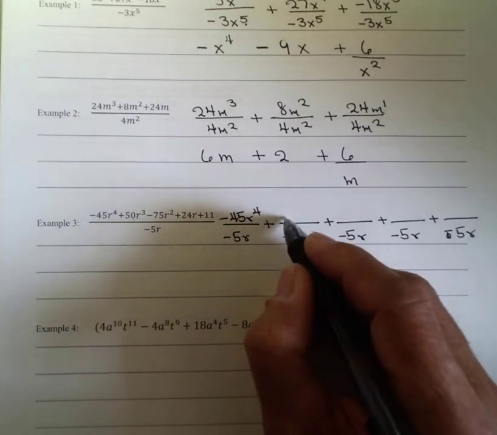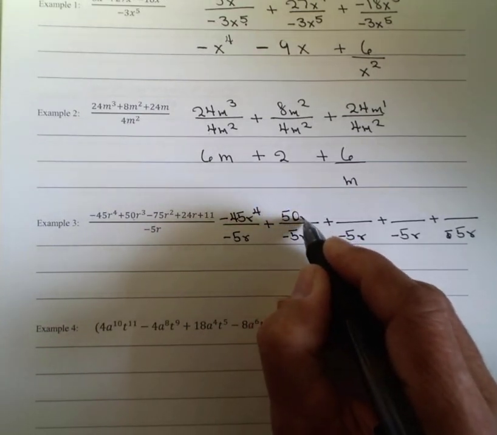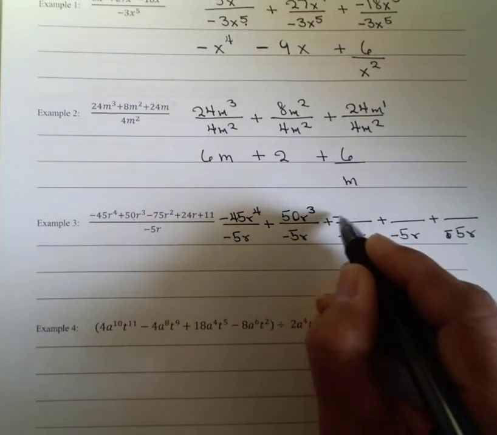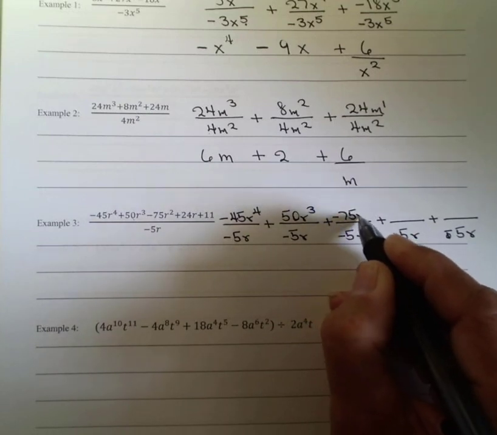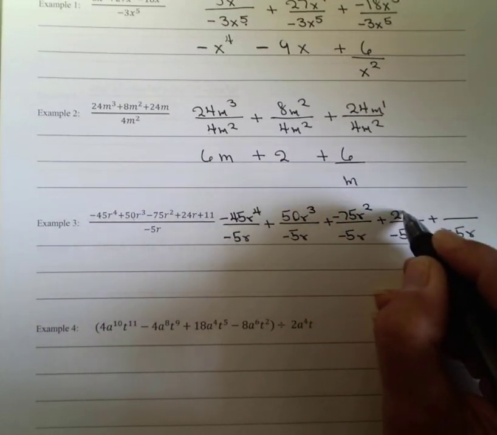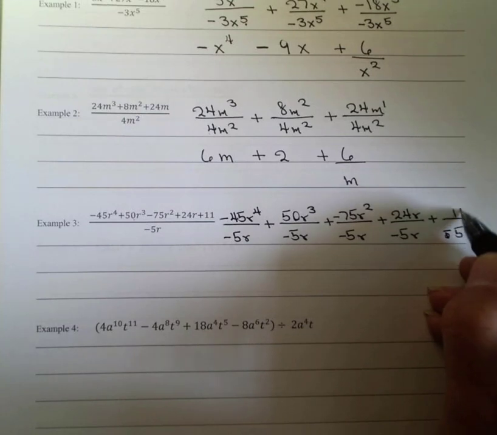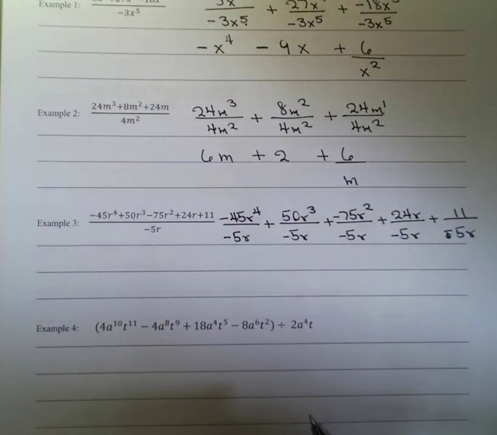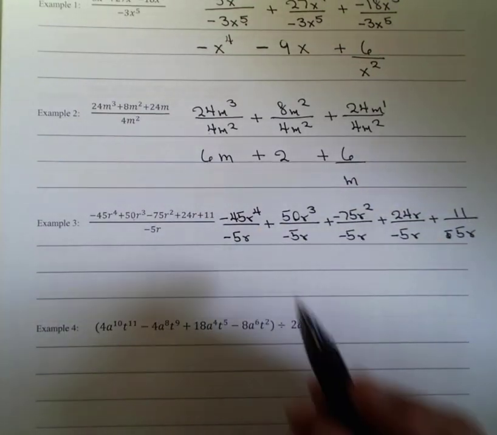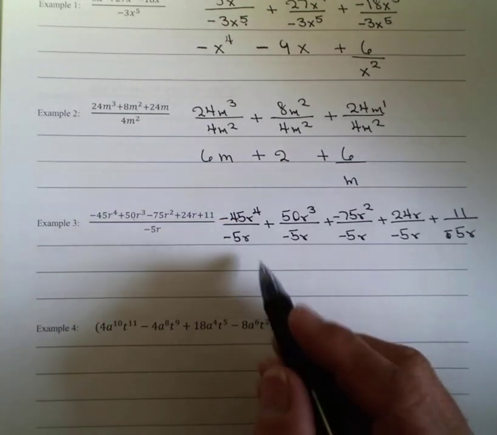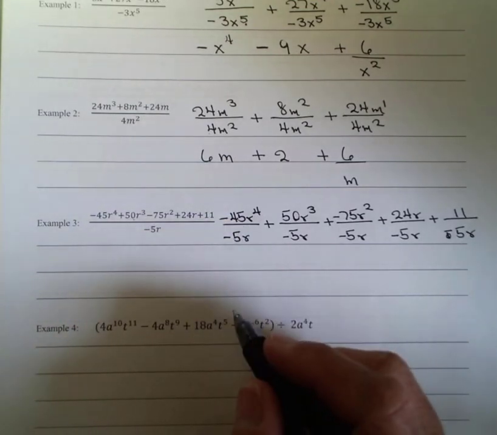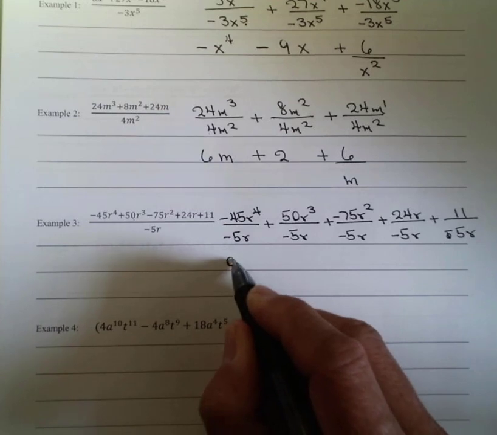45r to the 4th, and here's a 50r cubed. Here's a negative 75r squared, a positive 24r, and just 11. Now I can just treat them as individual fractions and reduce. Negative divided by negative is going to be a positive. Negative 45 divided by negative 5 is a positive 9.